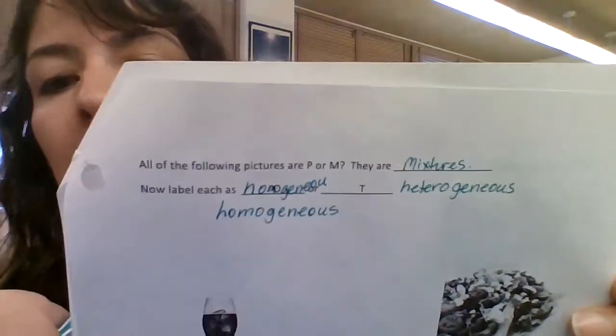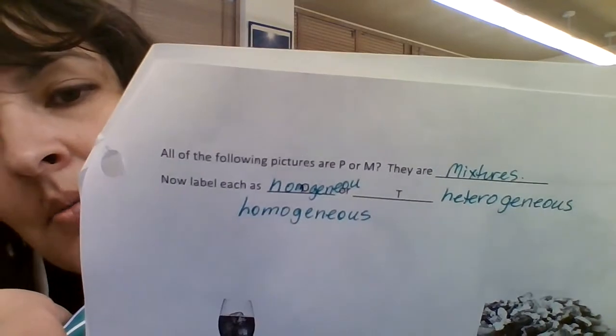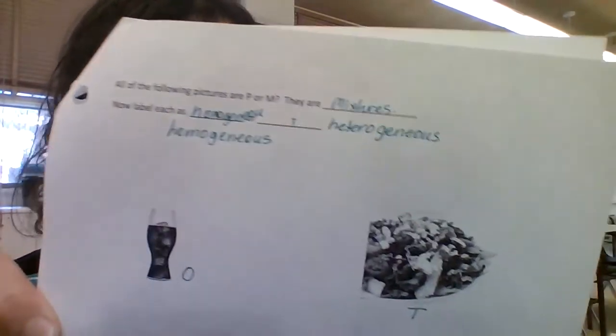homogeneous. I'm going to write it differently down here so you can see it. Homogeneous. Homo meaning the same, and T is heterogeneous. Heterogeneous. Sometimes heterogeneous, we're going to call it mechanical mixture. So homogeneous and heterogeneous. Following this, we're going to go to your booklet on page 6.